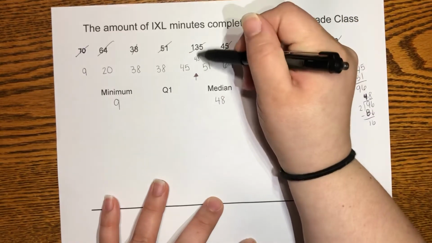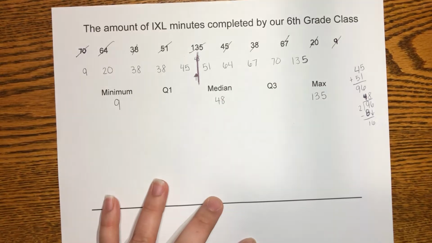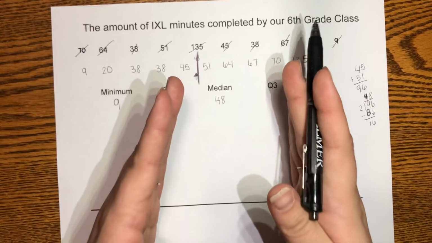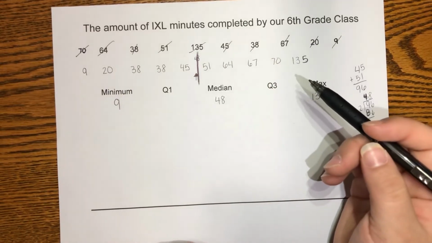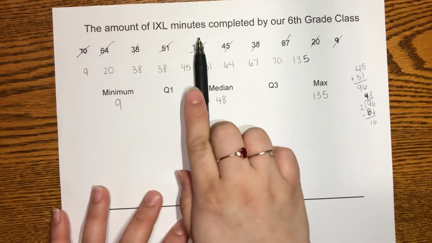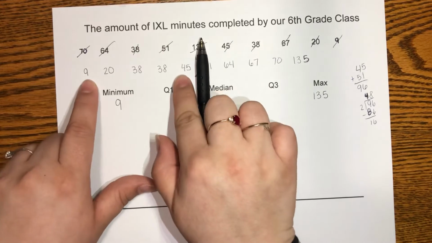So this median is cutting my data in half. So we have quadrant 1 and quadrant 3. Those are going to be the ends of my boxes. So basically we're finding the median of 2 sides here. We found our median, so we split our data in half. Now let's find our median for the left side.